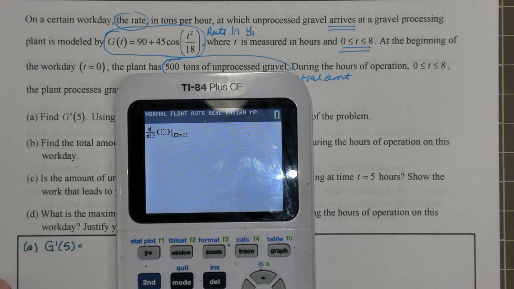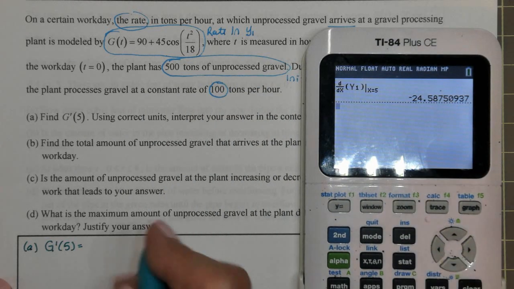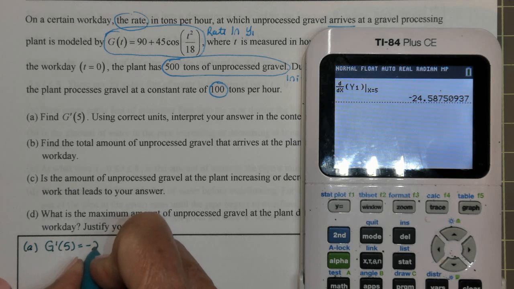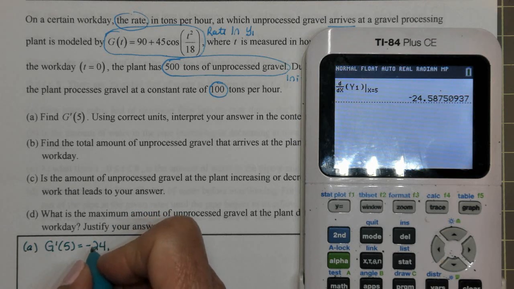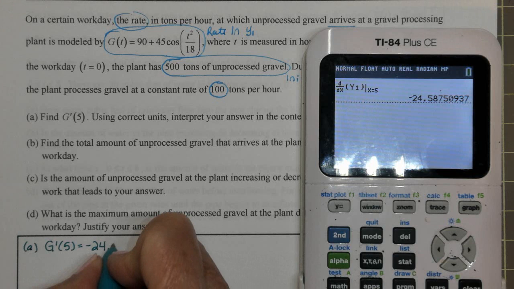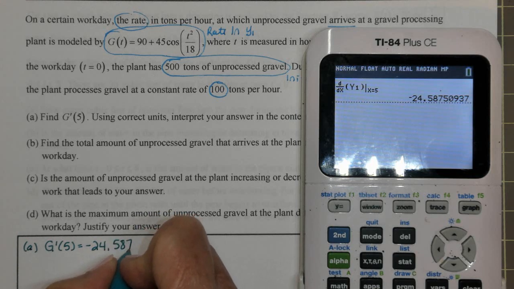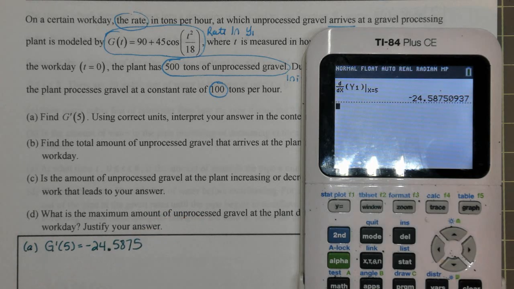Derivative of Y1 at 5. Negative 24.587. Remember, at least 3 values after the decimal point.